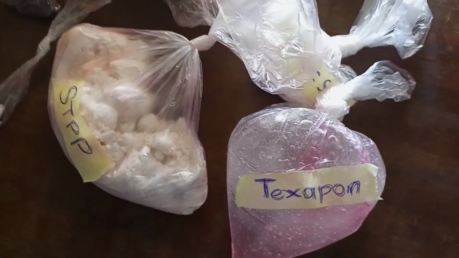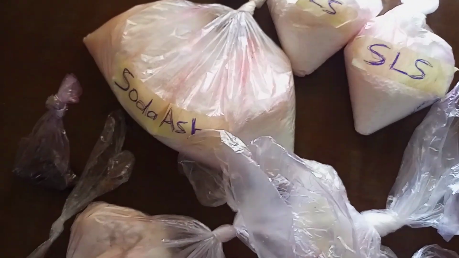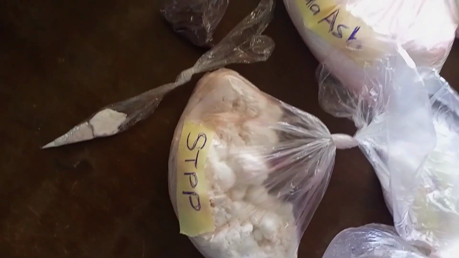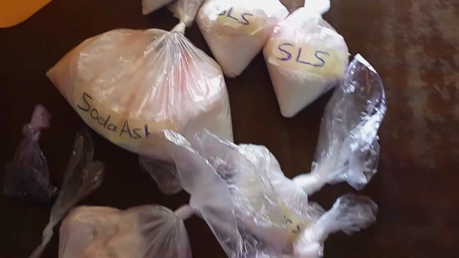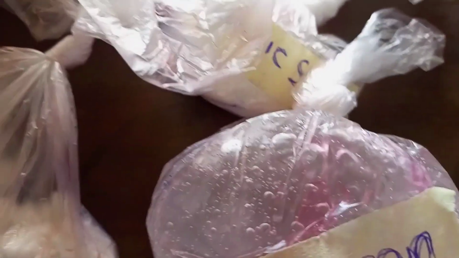Okay, so today I'm going to be sharing with you how I made over 200% profit from a liquid soap production that I did with less than 10,000. I made it with just below 10,000 and I was able to get a profit of over 20,000. So I'm going to show you everything and how I went about it.